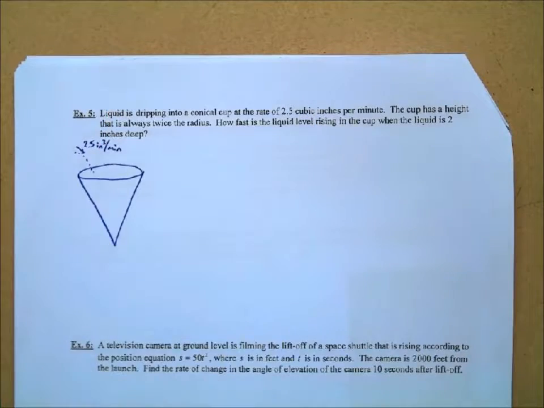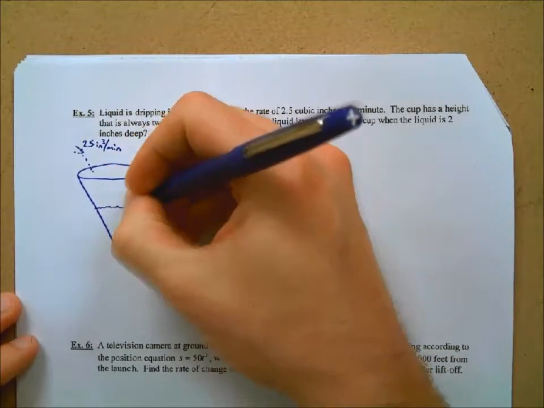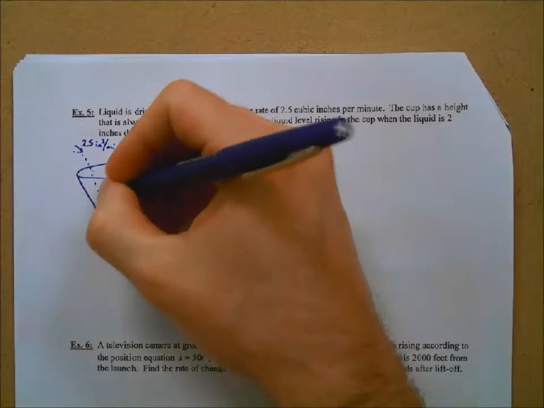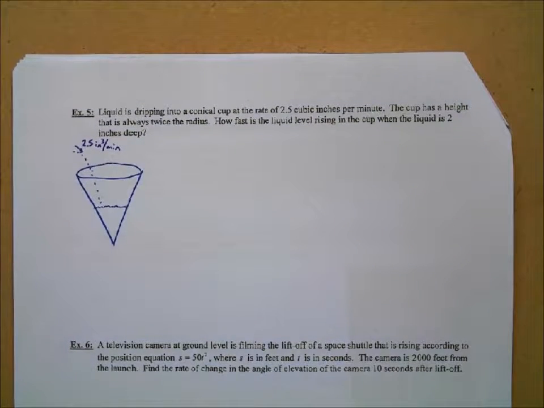And then we've got some water already in there as well. We're told the cup has a height that is always twice the radius. So that's probably something we're going to need to use there. And we want to know how fast is the liquid level rising in the cup when the liquid is 2 inches deep. This is similar to that problem we had for the homework. Talking about the depth of the liquid in the cup is the same thing as talking about the height of the liquid in the cup too. So depth and height, same idea.